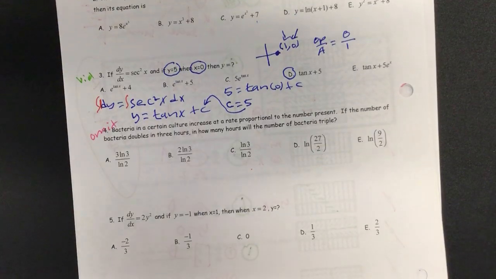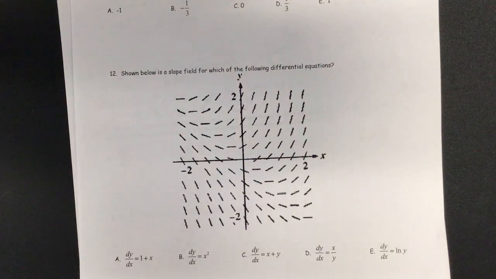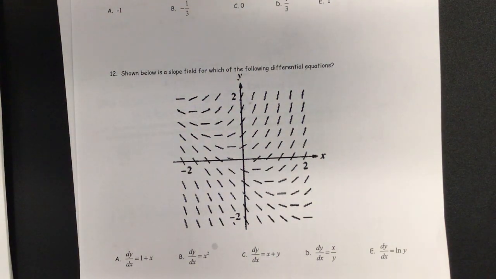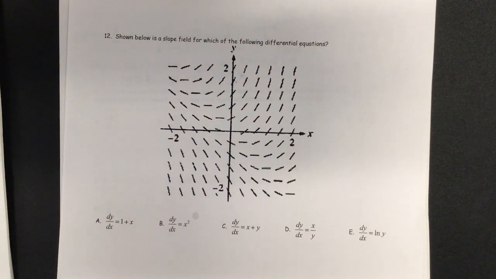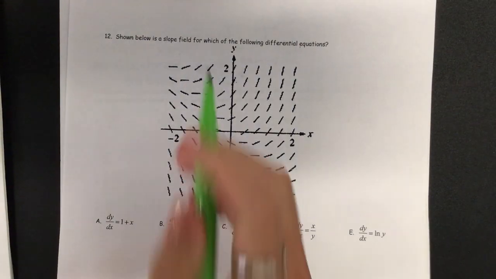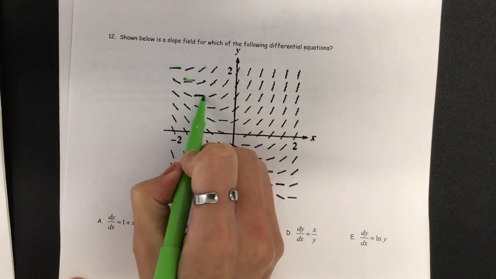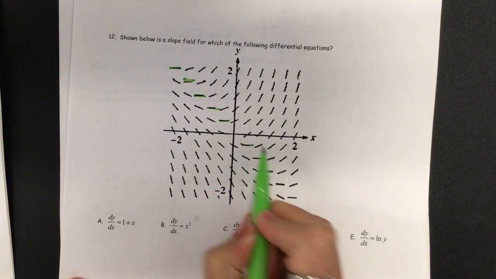Let's all get to number 12. And I have it right here. All right, 12, I'm going to use the same way as I taught 6.2 on the matching part. Looking at this, the fastest way to go about this is all the flats. So I'm going to highlight my flat surfaces. If you want to emphasize it by making it thick, that's up to you.